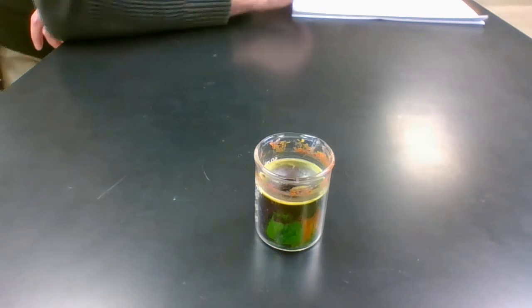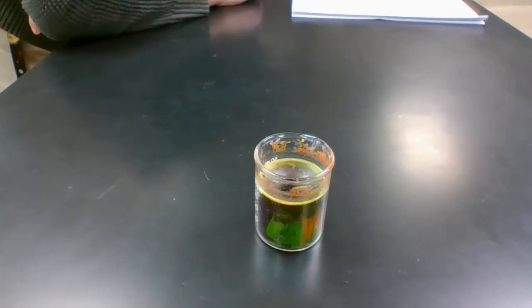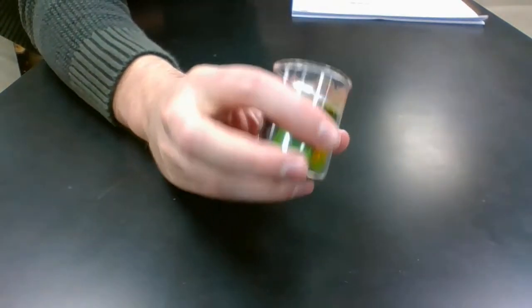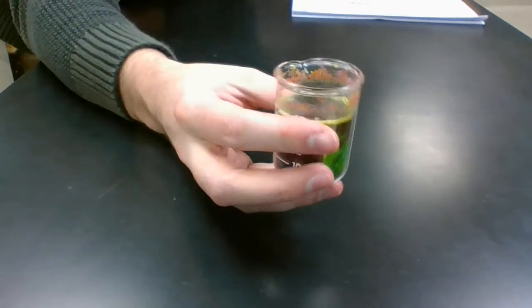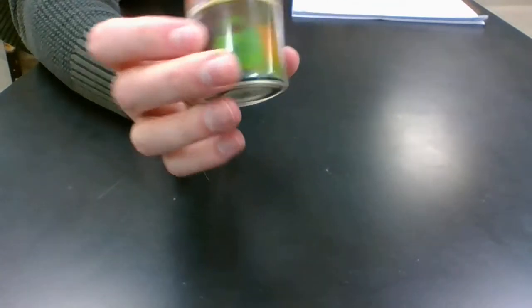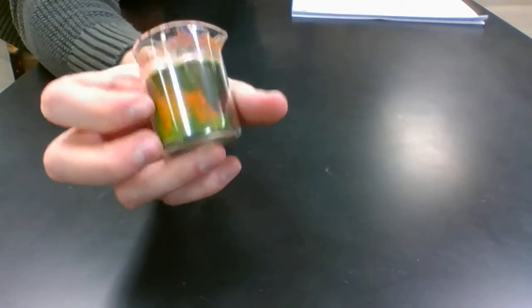Now each crayon was about 4.8 grams. So we can figure out a couple things about this little beaker of melted crayons. You can first try and figure out if this is a pure substance or a mixture. Again, just by looking at it, you might be able to tell.